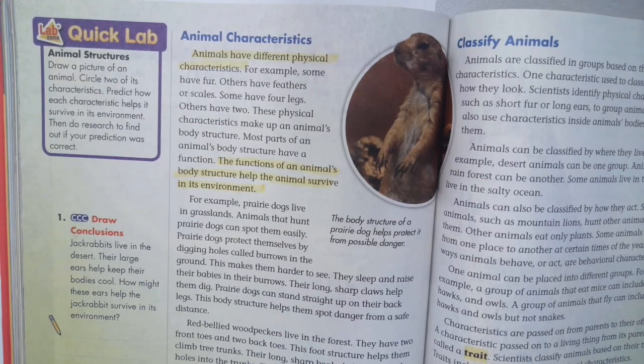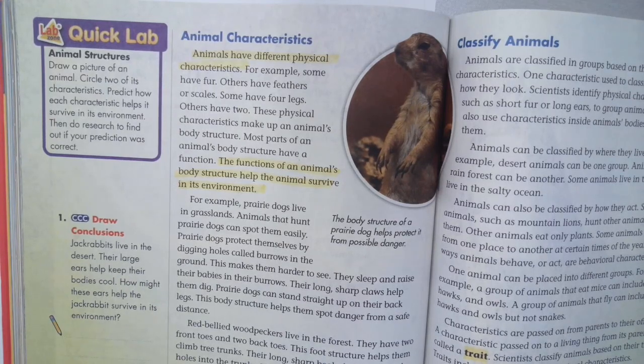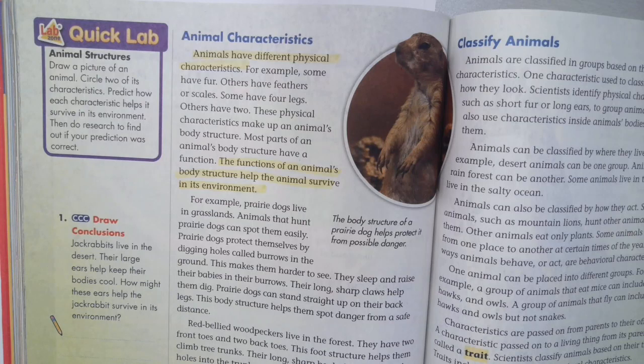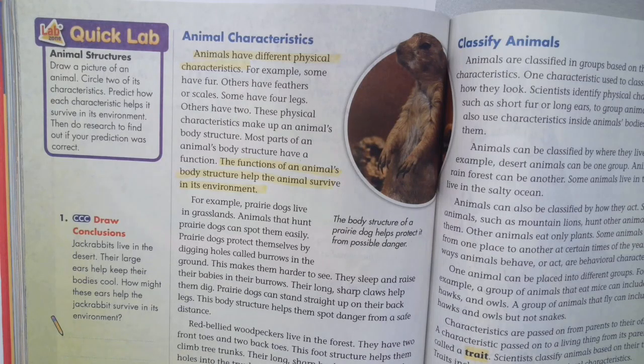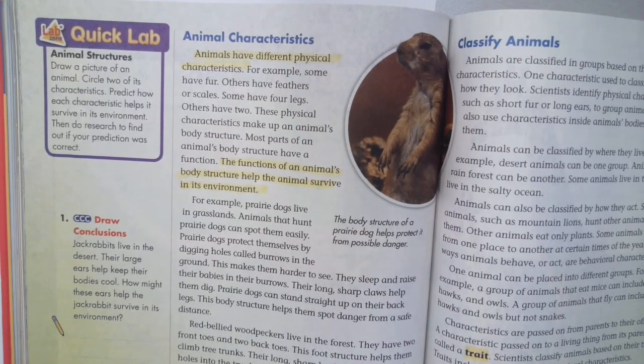For example, prairie dogs live in grasslands. Animals that hunt prairie dogs can spot them easily. Prairie dogs protect themselves by digging holes called burrows in the ground. This makes them harder to see. They sleep and raise their babies in the burrows. Their long, sharp claws help them dig. Prairie dogs can stand straight up on their back legs. This body structure helps them spot danger from a safe distance.